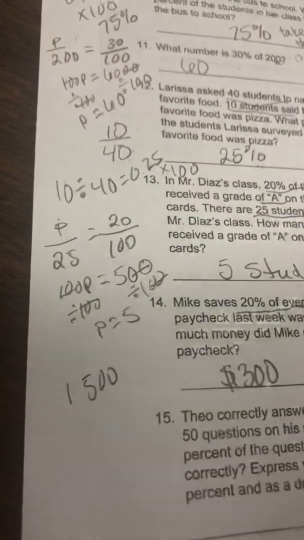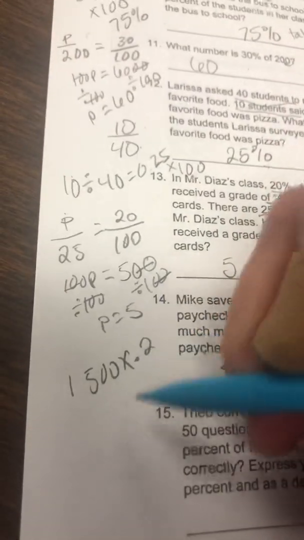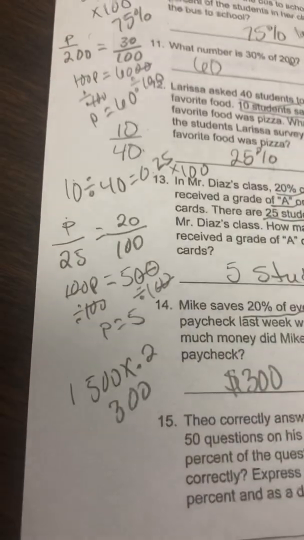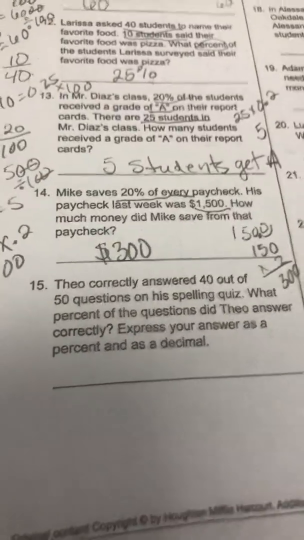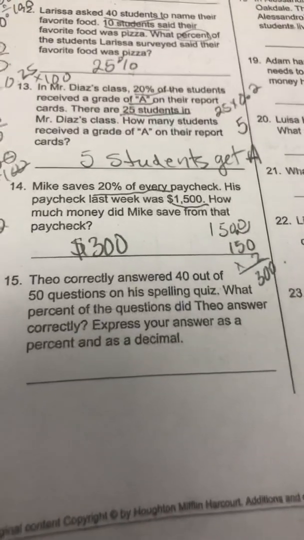I can also take 1,500 in my calculator, multiply that by 0.2. When I do so, I will get 300. You could also use the part over whole equals percent over 100 cross multiplication method to solve that problem.